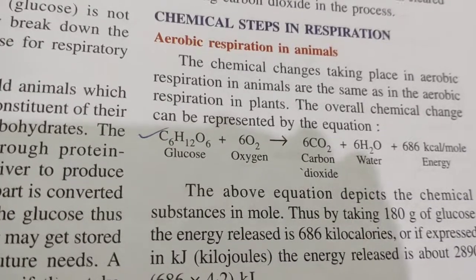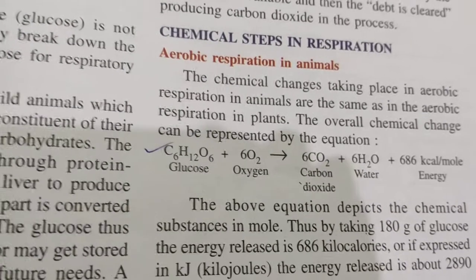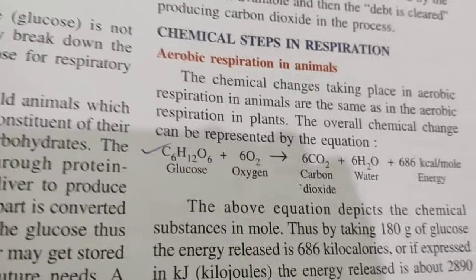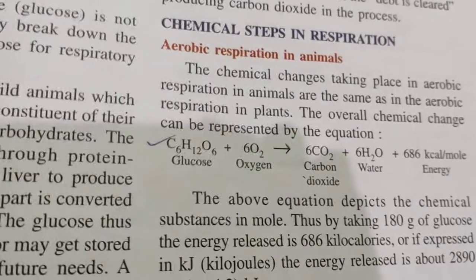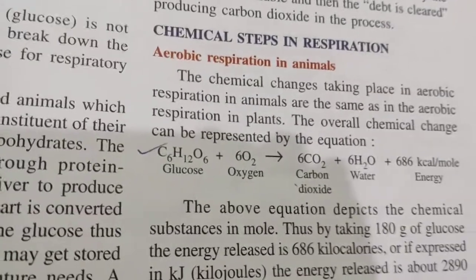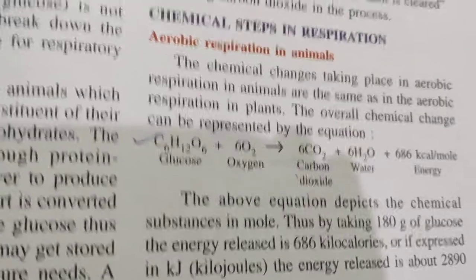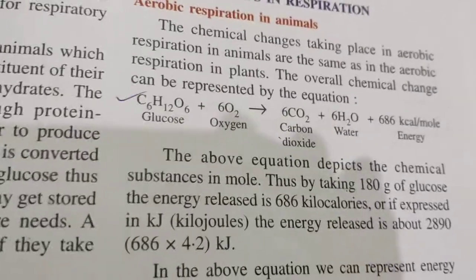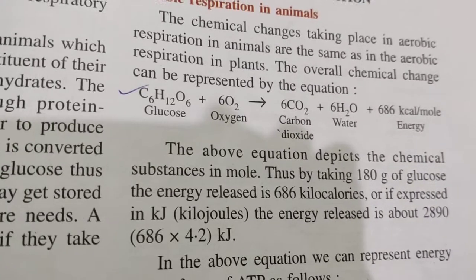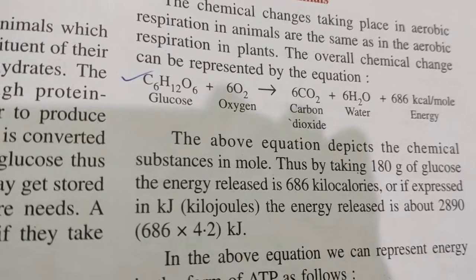This equation we all know, but here it is given in the form of energy. So we are getting here 686 kilocalorie per mole. This is the overall chemical change which can be represented by the equation. This equation you have to practice, and till now we were writing just plus energy. Here we are writing it in the form of kilocalorie per mole. The above equation depicts the chemical substances in moles. Thus, by taking 180 gram of glucose, the energy released is 686 kilocalories.